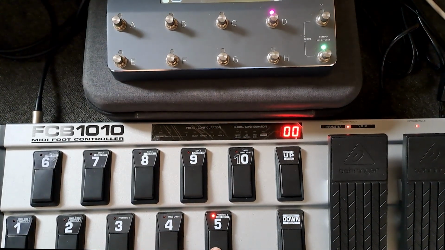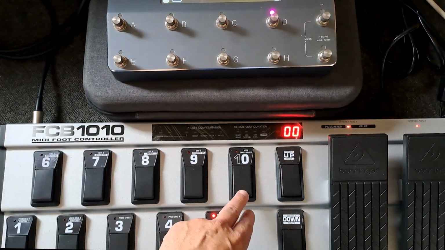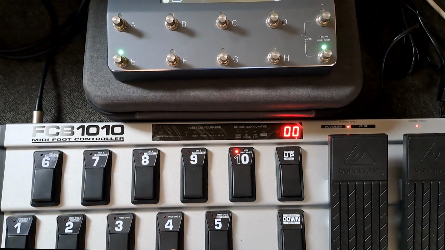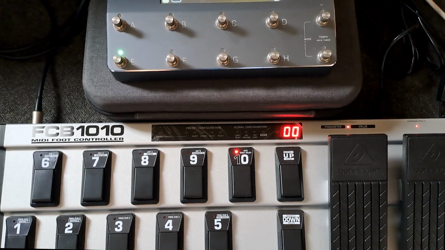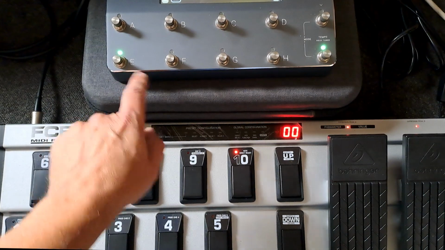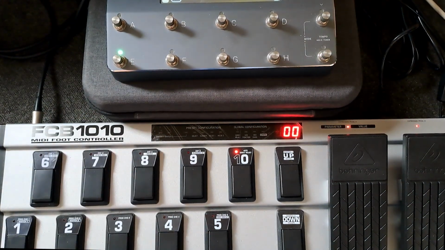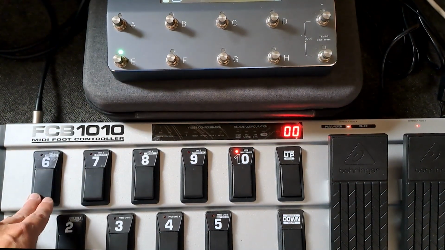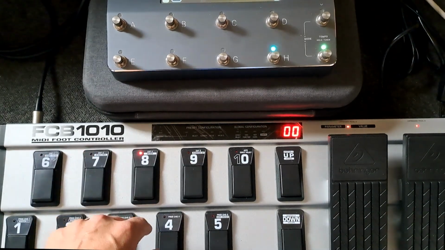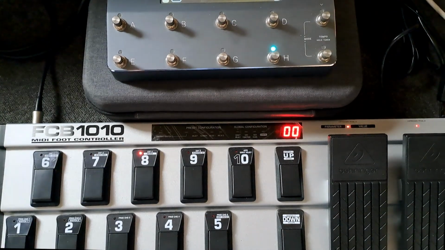It was E originally, but I've swapped it so that pedal 10 is now E. Reason being, I use tap tempo for every song. I only use scene E for occasional songs. So pedal 6 corresponds with F, pedal 7 corresponds with G, and pedal 8 corresponds with H.